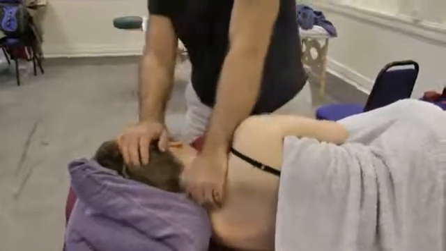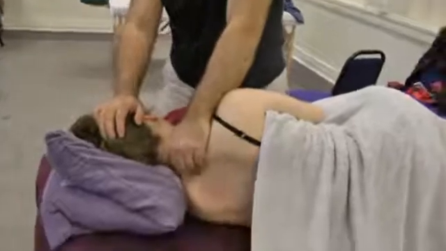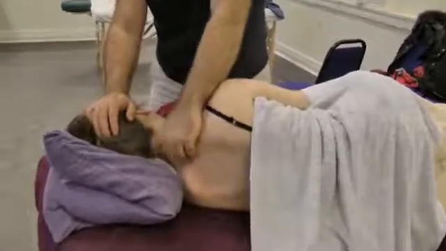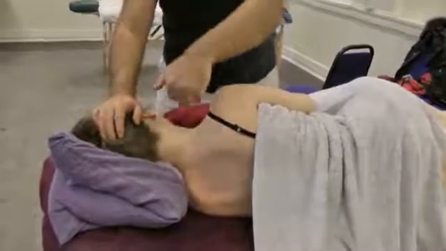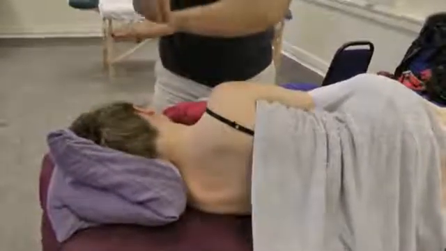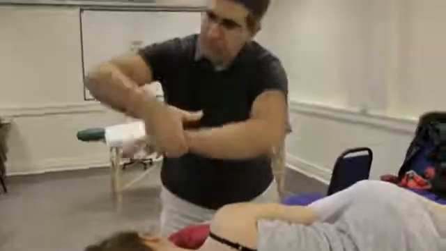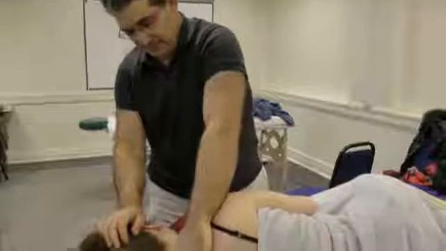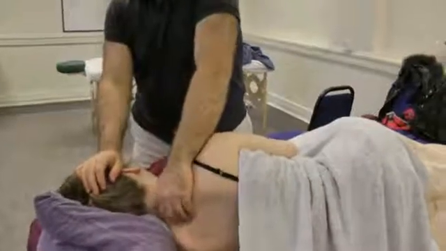And then going a little bit onto the upper back. So if this is the spine, I go underneath and move it a little bit. Small movement, there's small movement between two vertebrae.